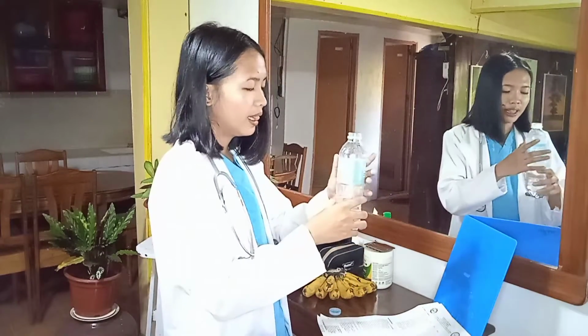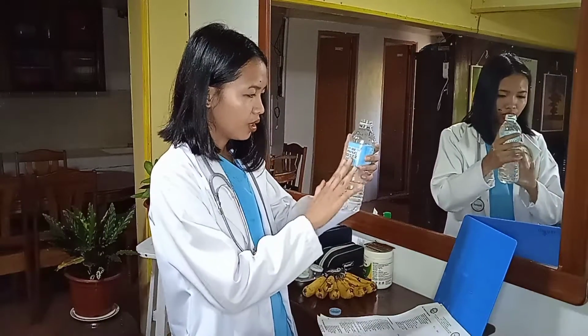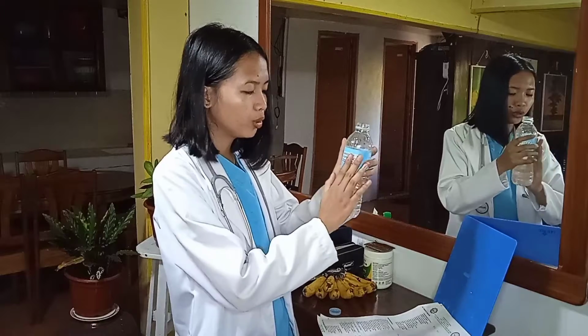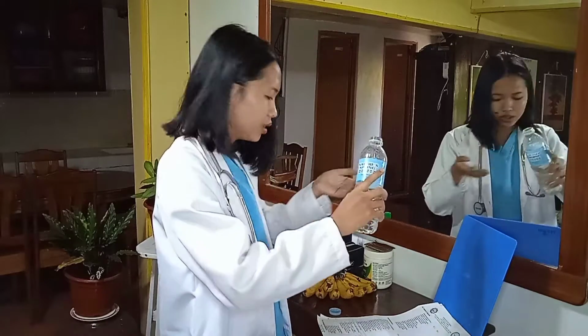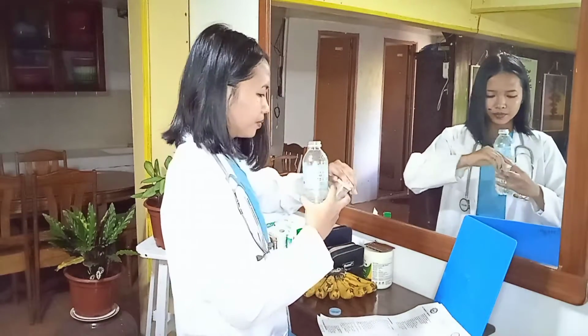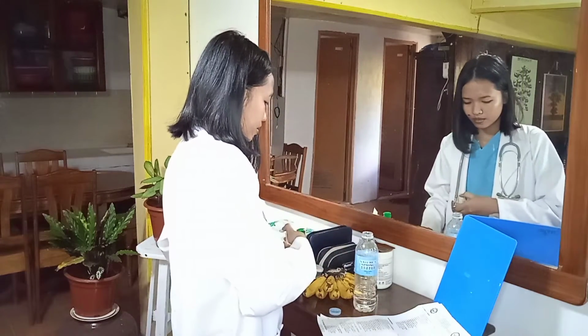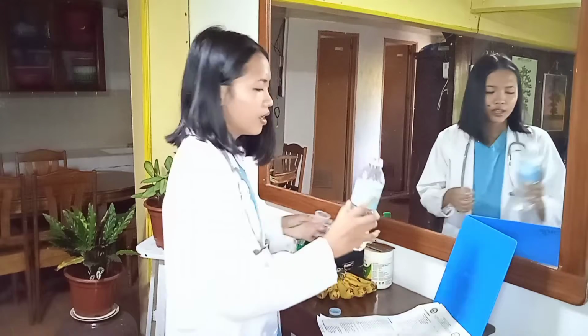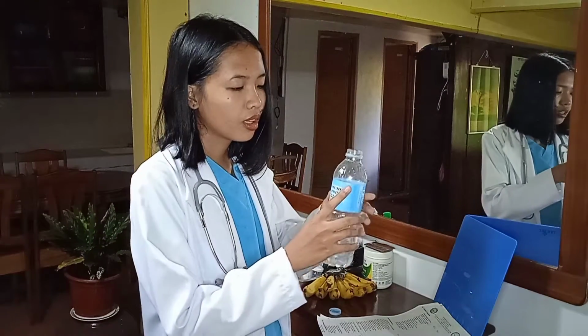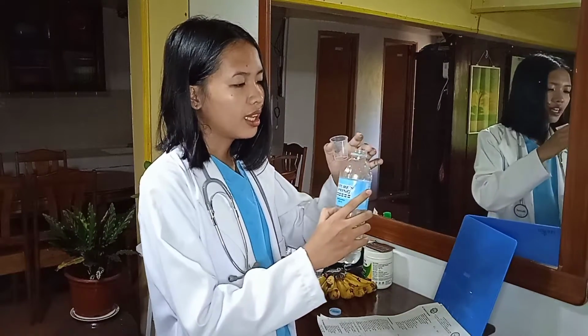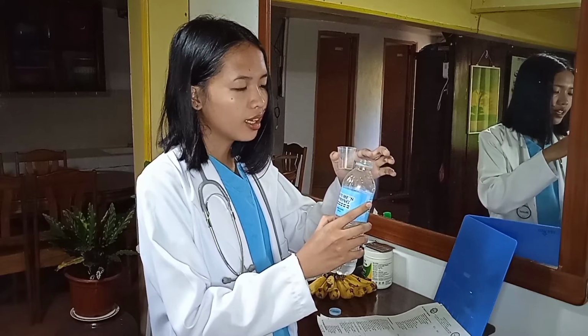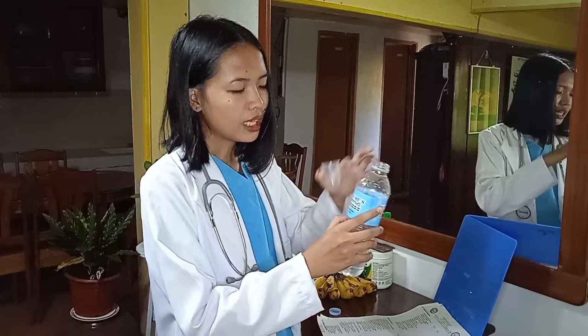So the label, for example, this is the label. This is the part we are going to hold on, so when we pour it into a medication cup, the medication will not easily wet the label of the medication.